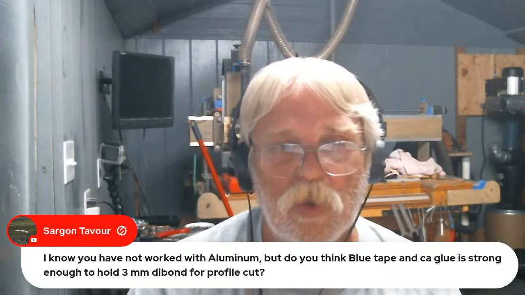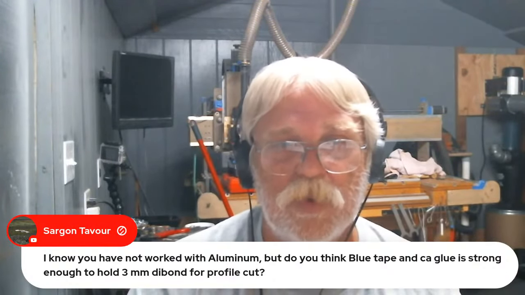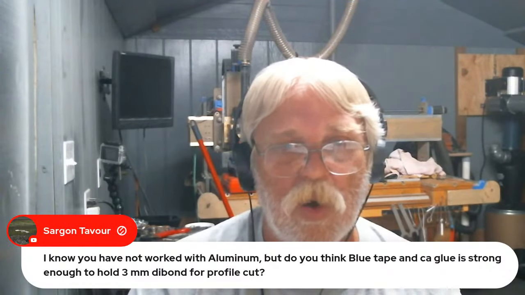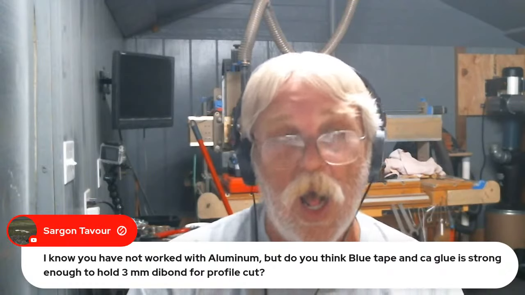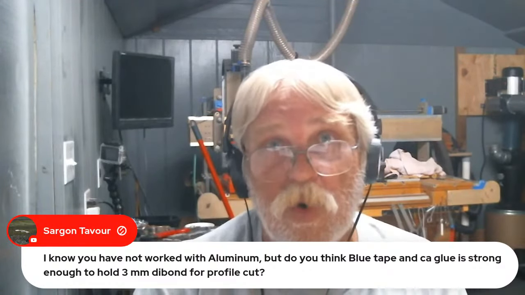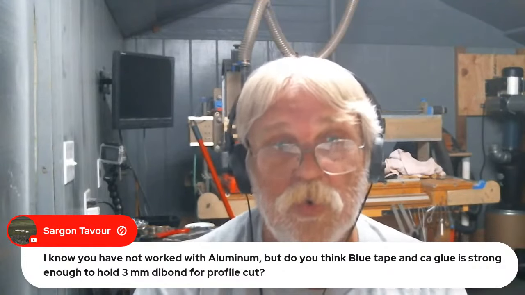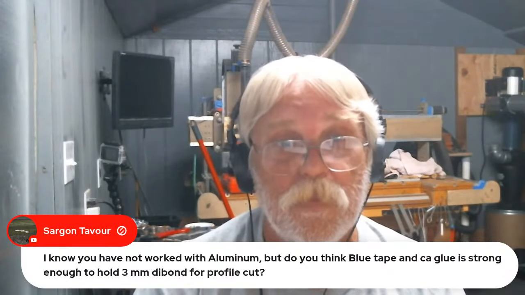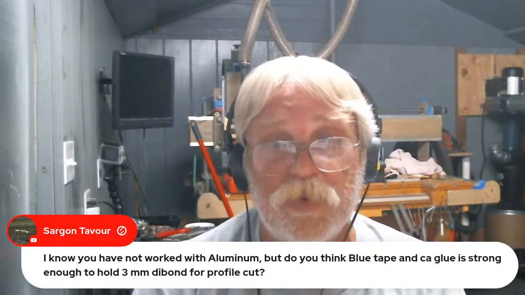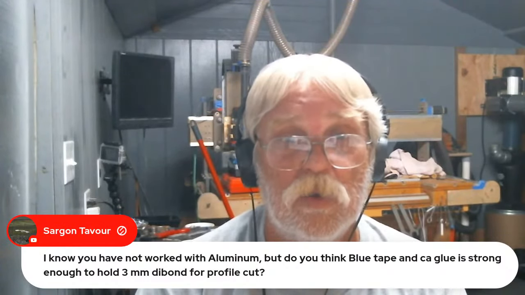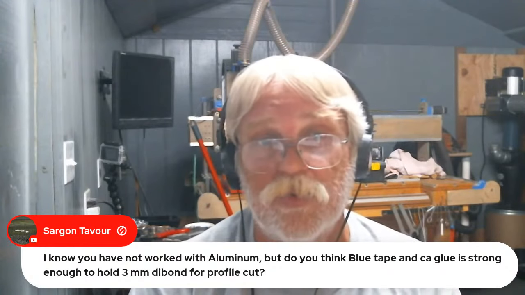I know you've not worked with aluminum, but do you think blue tape and CA glue is strong enough to hold 3mm dibond for a profile cut? John over at NYCCNC has used the blue tape and CA glue to hold aluminum to his fixtures and his tables.